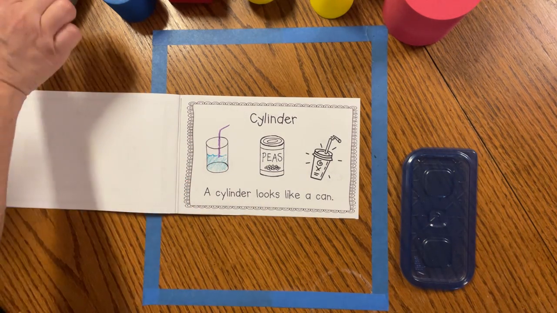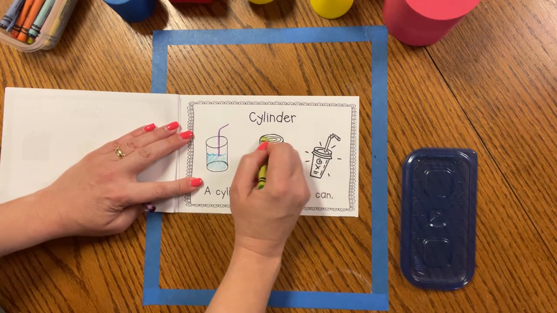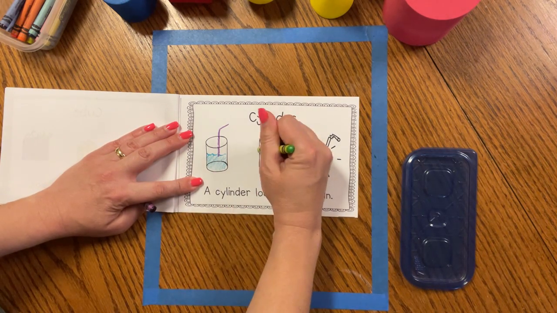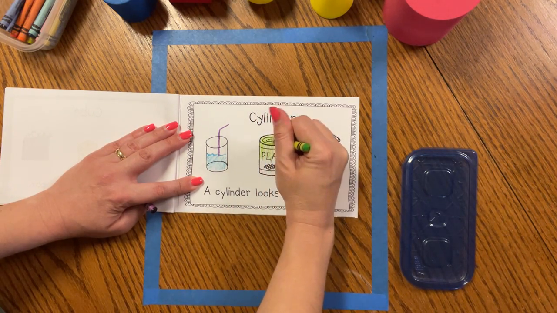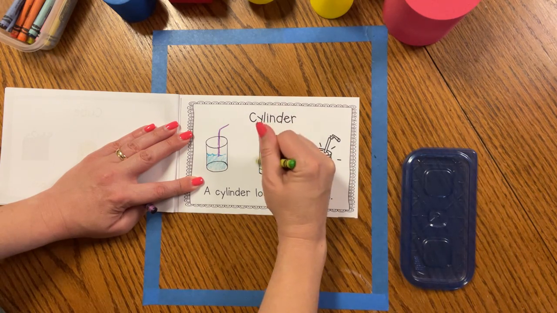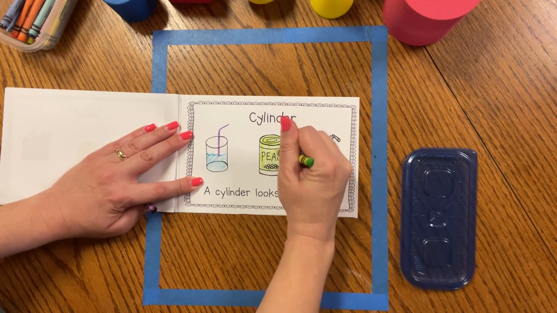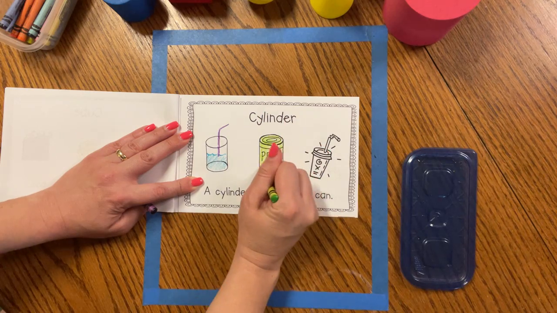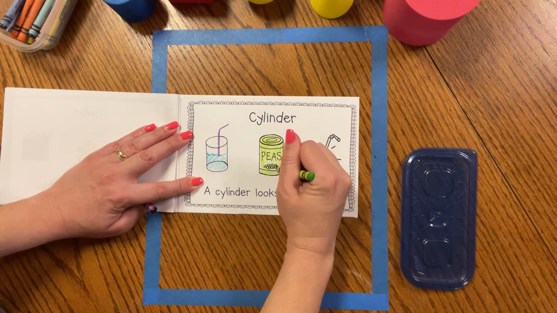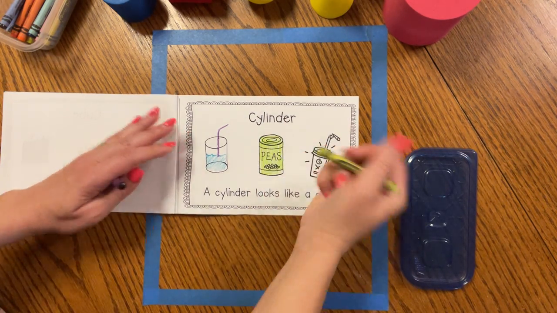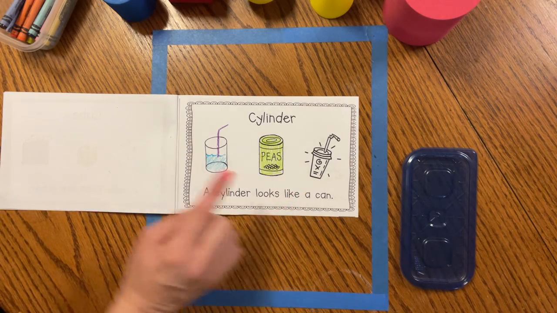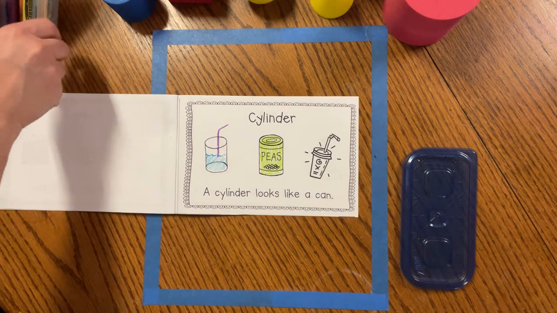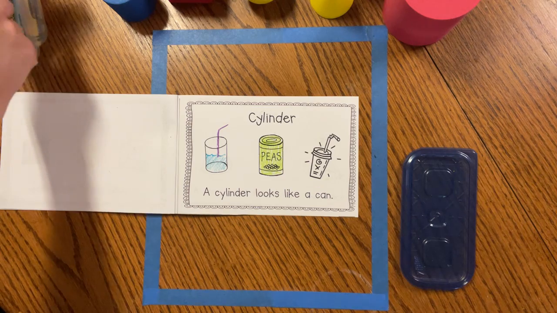How neat is that? You can find everyday things that remind you of different kinds of 3D shapes. Maybe you have some cans of fruits or veggies in your pantry. You've seen cylinders in your home. Oh, look, a different kind of cup. That looks kind of like maybe our grown-ups' coffee cup, huh?